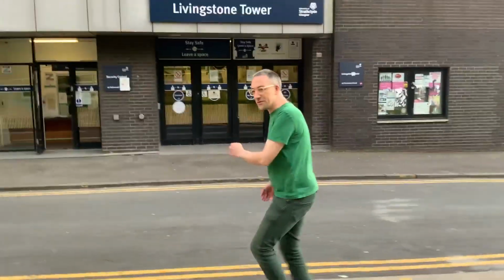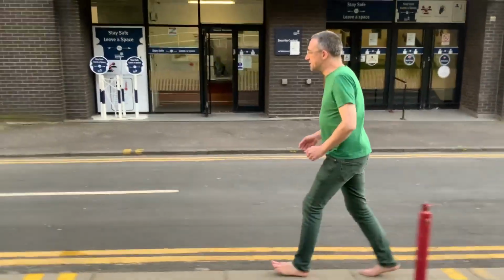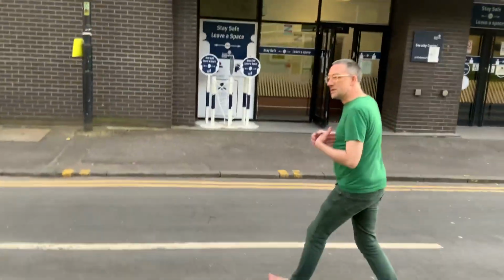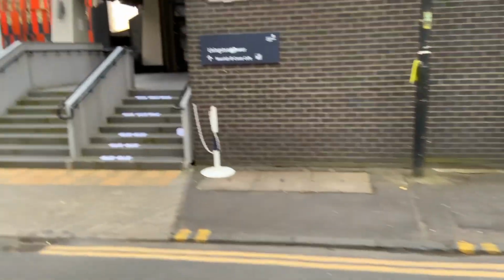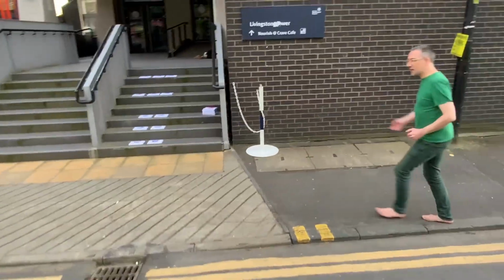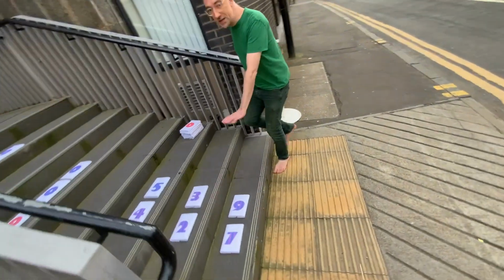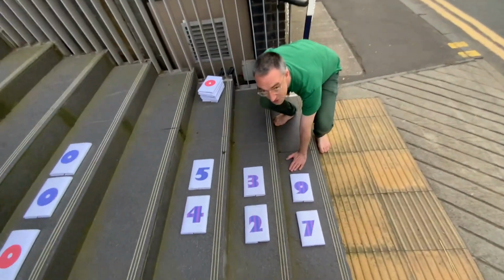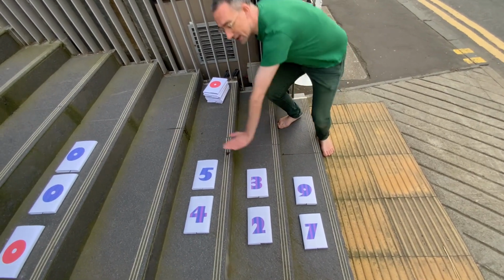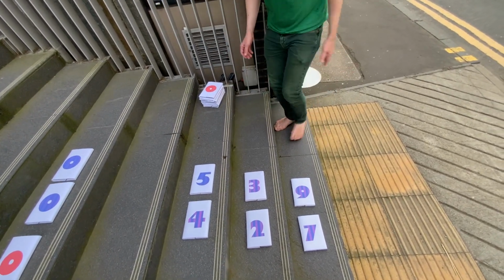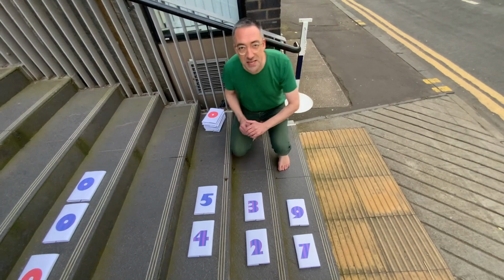So if we head over to the steps, you can see that I'm going to be using the steps to represent the notion of place value. I thought I'd just talk about ordinary arithmetic with ordinary decimal digits. So here I've got a step for the ones, and a step up for the tens, and a step up to the hundreds. And what I've got here is a bunch of digits.